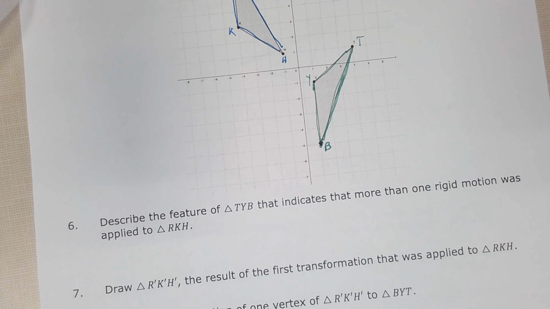So describe the feature that indicates that a rigid motion was applied. Well, there's a couple things here that you could do. The first one is you could say that the orientation changed location.